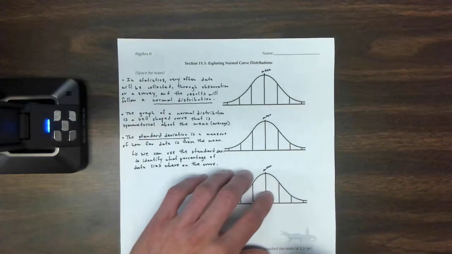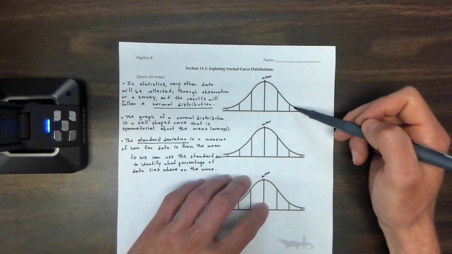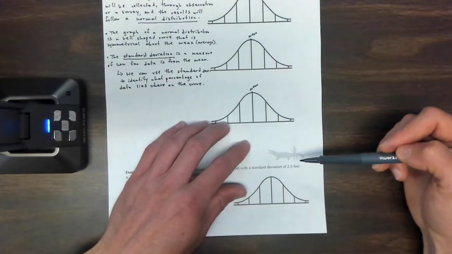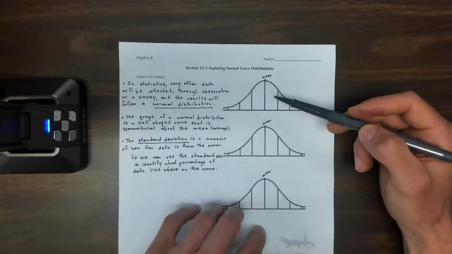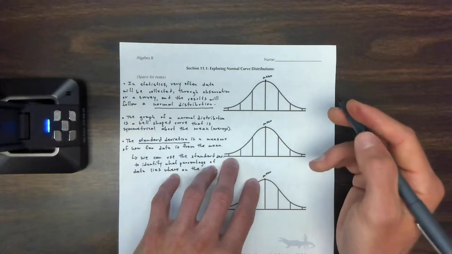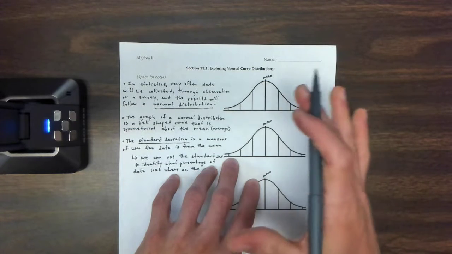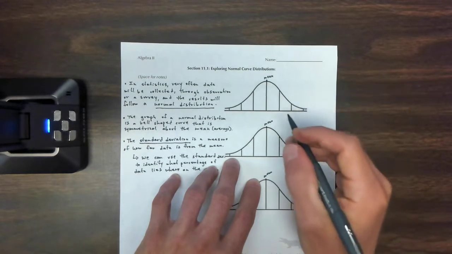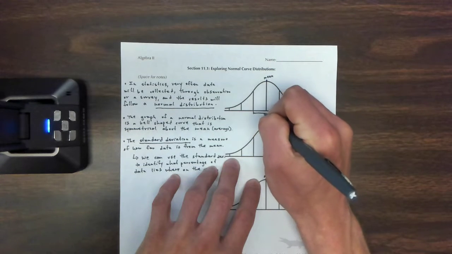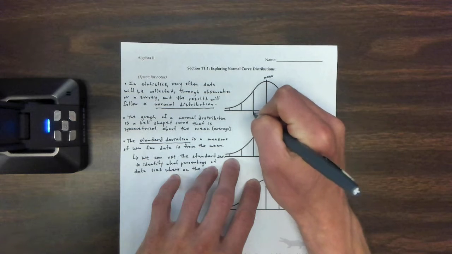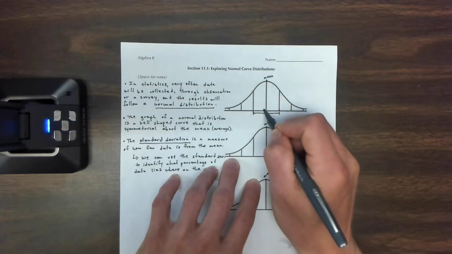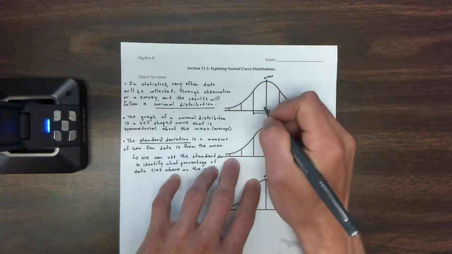So let's begin by looking at our first normal curve distribution. Okay, we don't have any context. Later we're going to talk about crocodiles, but here no context. We put the mean here in the center. The first thing I want you to think is that when we collect this data from wherever in the world and it falls in a normal curve distribution, 68% of the data lies within one standard deviation to the right and one standard deviation to the left.